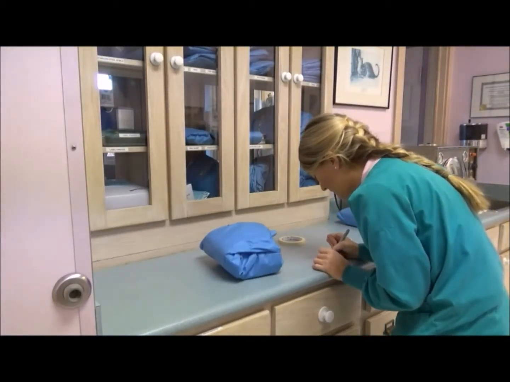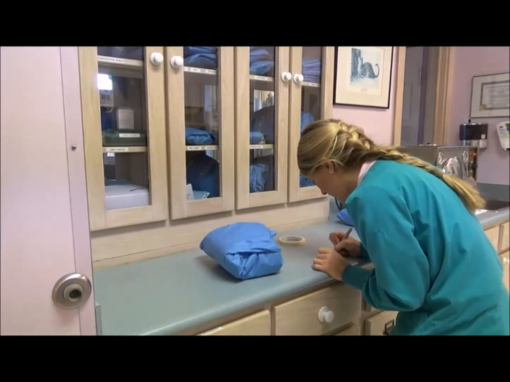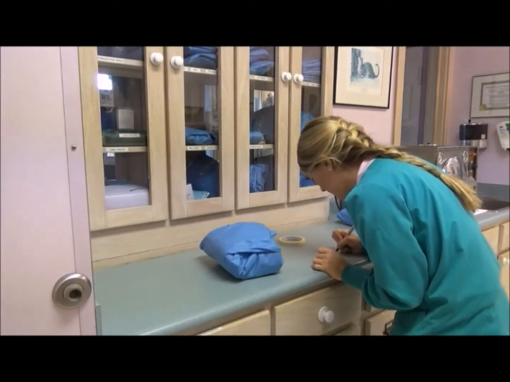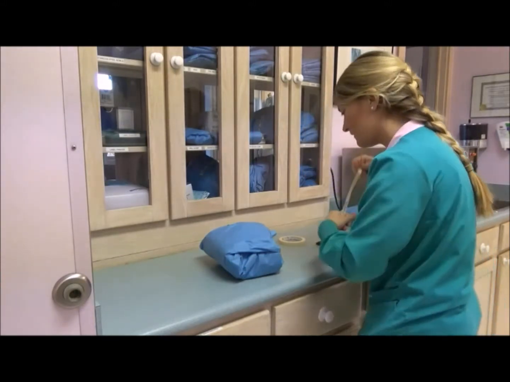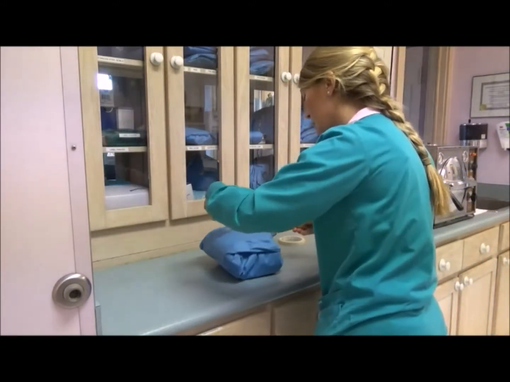I'm going to write a description of what's in the pack, which is a surgery gown. I'll put today's date and my initials, and I'll put it right on the center of the pack.